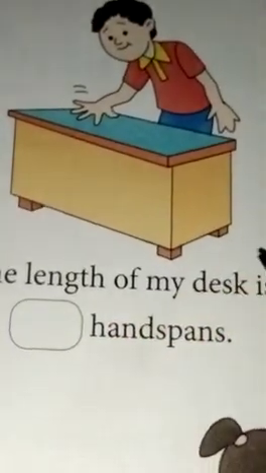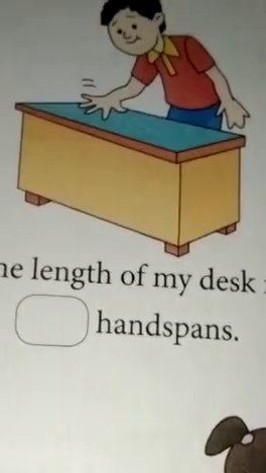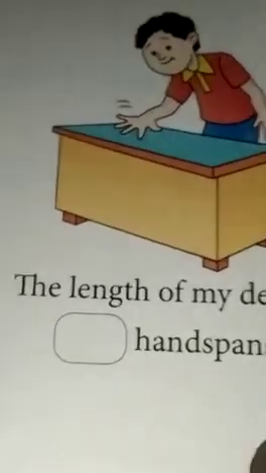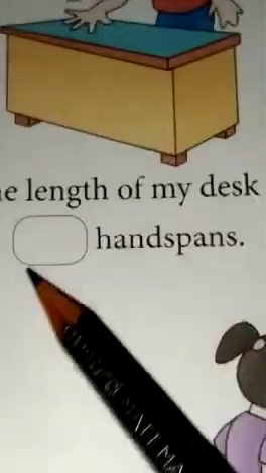The length of my desk is dash hands plan. You have to measure your desk by your hand like this, and write how many hands plan it occurs in this box. Next, the length of my book is dash hands plan.